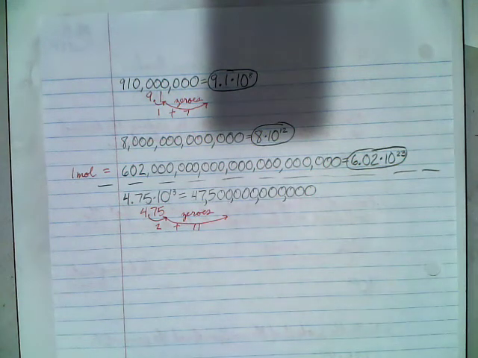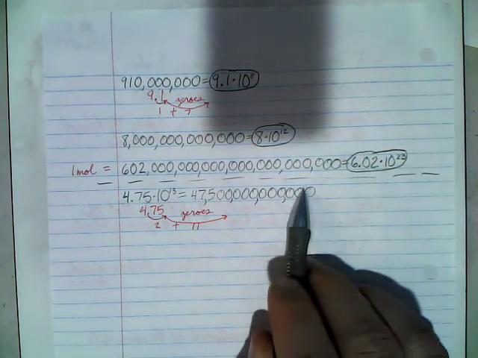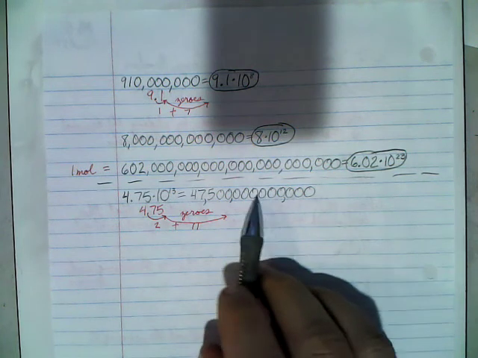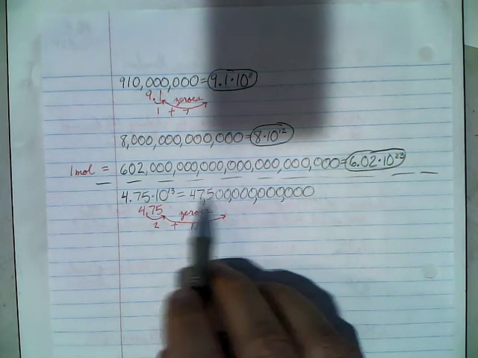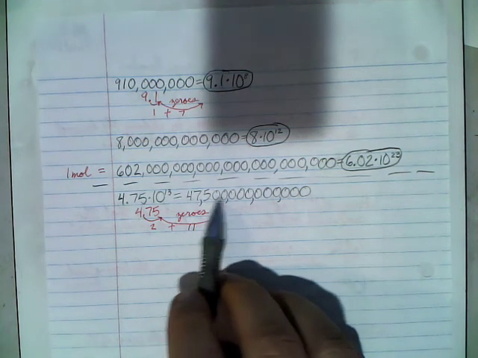So if I look at the place groups, the first group here is the base group or the ones group. Then I have the thousands. These are the millions. These are the billions. These are the trillions. So this is 47 trillion, 500 billion.